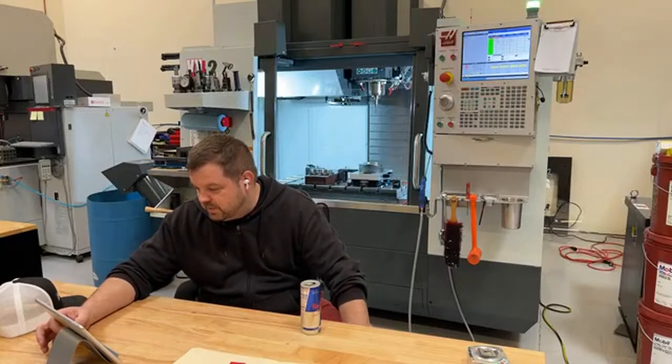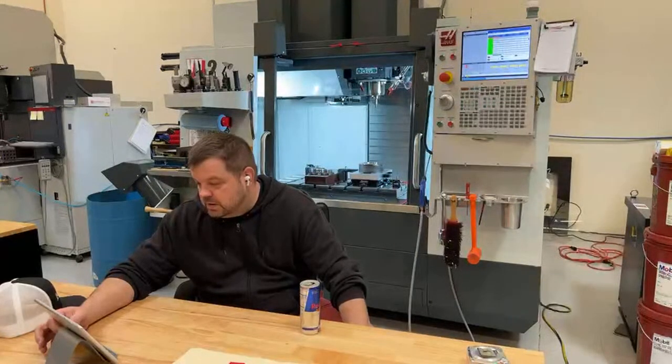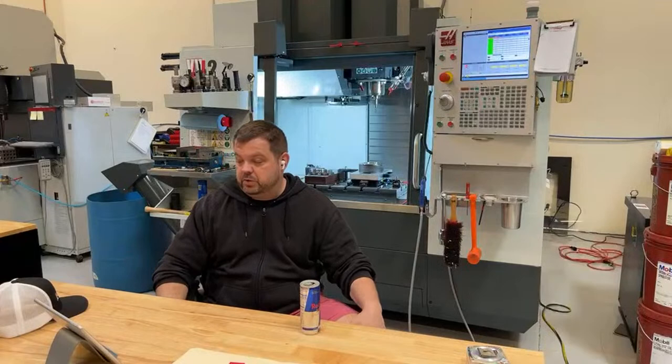Let's see here what we got here. Someone says, when you cut graphite, do you use diamond tools? Sometimes, yes. I can tell you right now that these CVD tools, the chemical vapor deposition, these diamond tools can last.